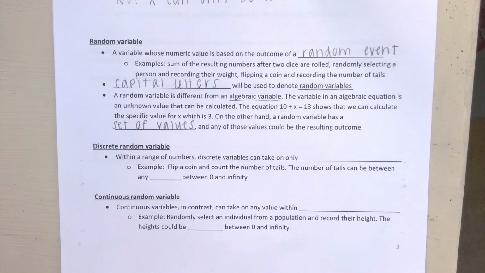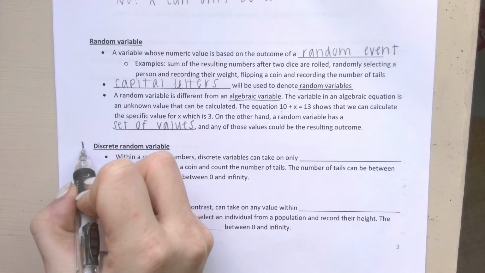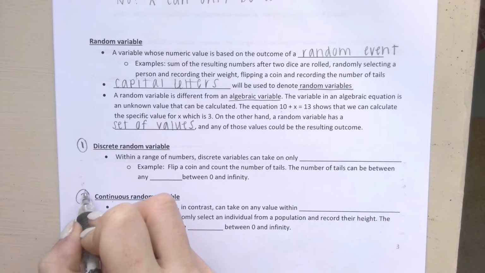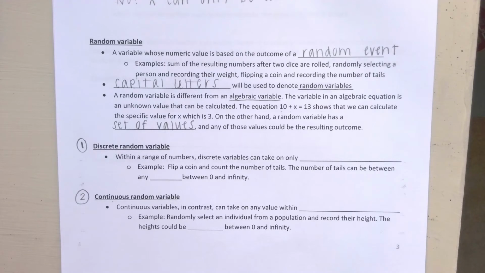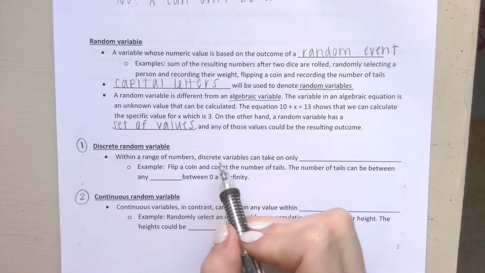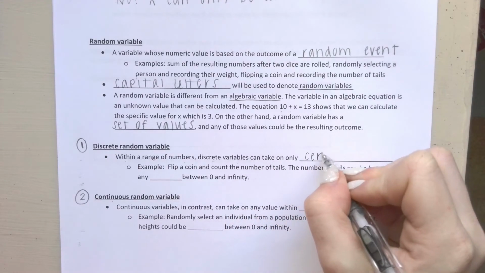Now there's 2 types of random variables. We have discrete and we have continuous. So discrete random variables is where we're going to start our studies. They're a little bit easier to work with, so we'll start there. And then after discrete, we'll look at continuous random variables second. So discrete random variables within a range of numbers, discrete variables can take on only certain values.